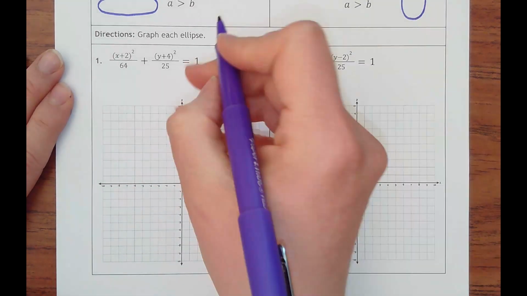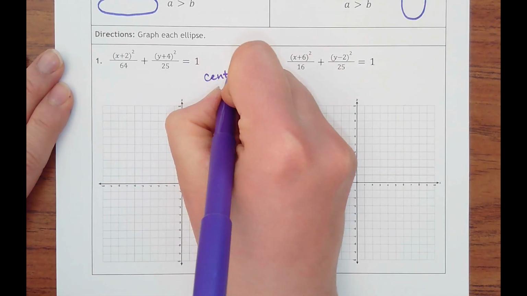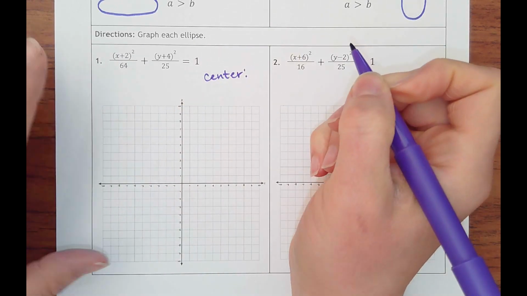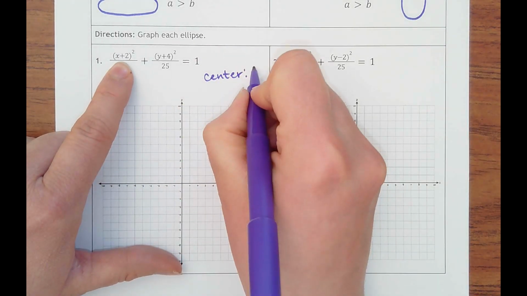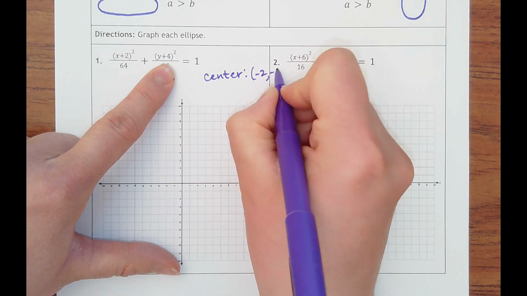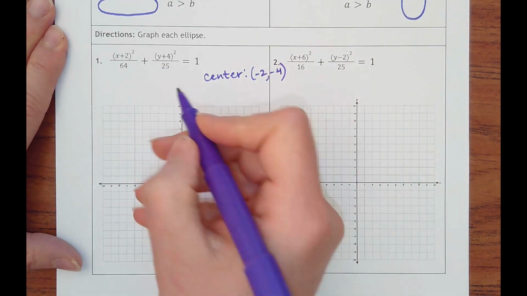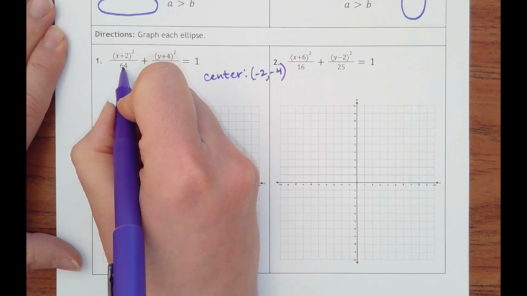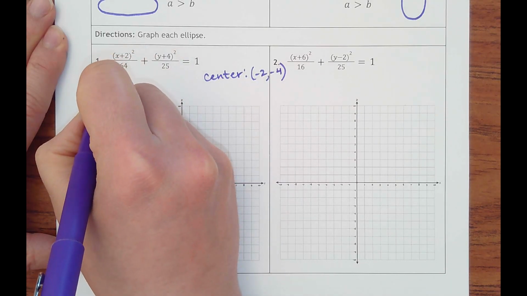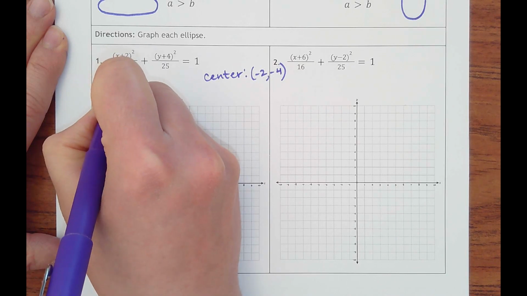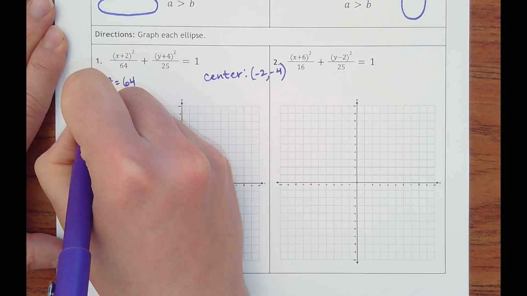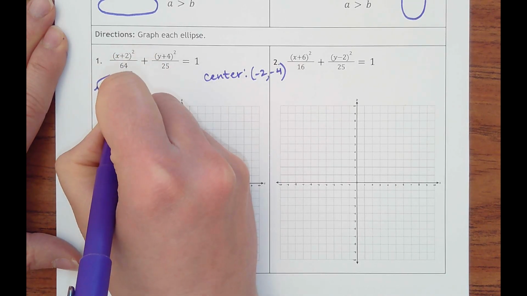Main thing you need to know is that you're picking out your center still. That's what all these conics have in common. That would be at -2, -4. And let's graph that. Okay, so then this is my a value because it's bigger. So I'm going to square root, or say, okay, well, a squared is 64. I'm going to square root 64, and that tells me a is 8.